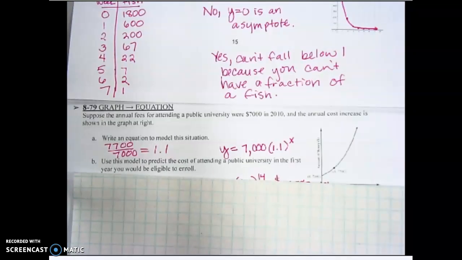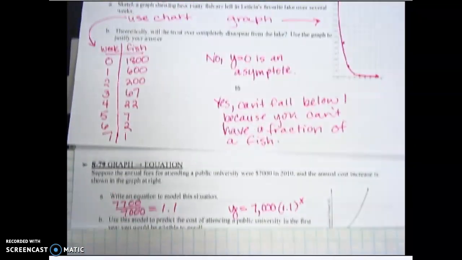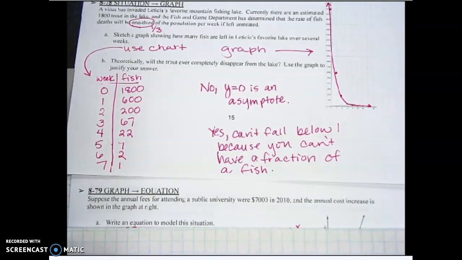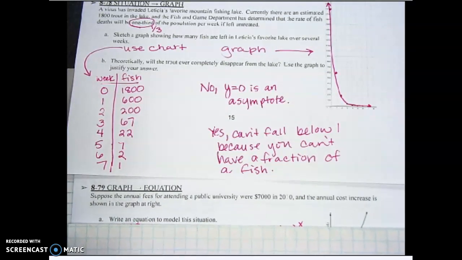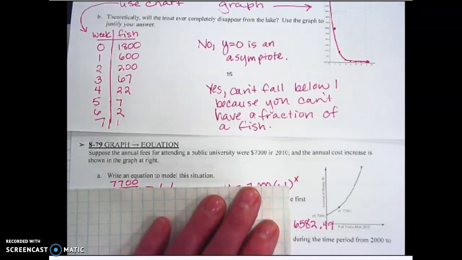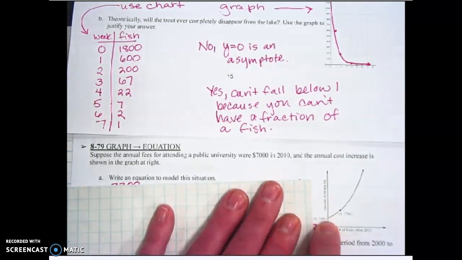Okay, top of the next page says, do you still need to see the graph? Yeah. Okay. All right. Question 79, taking the graph to an equation. Suppose the annual fees for attending a public university were $7,000 in 2010, and the annual cost increase is shown in the graph at right. They want us to write an equation that models the situation in the graph, okay? So if you look at the graph, you're going to see that right here at 0, it's how much is tuition? $7,000. So that's your starting amount. Which variable does that go in for? A or B?